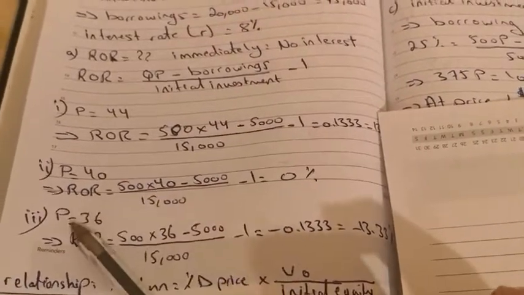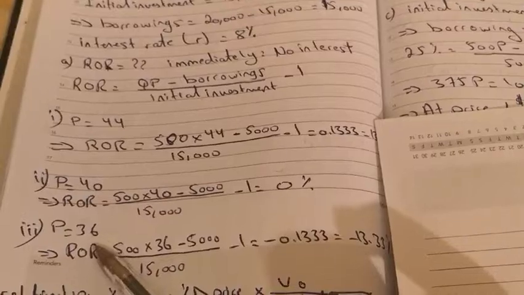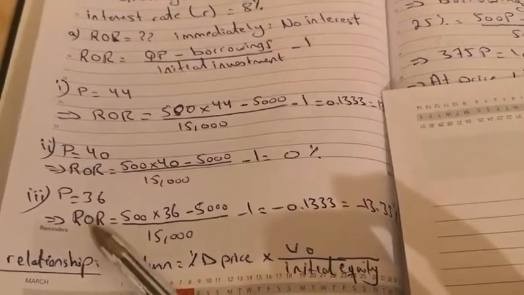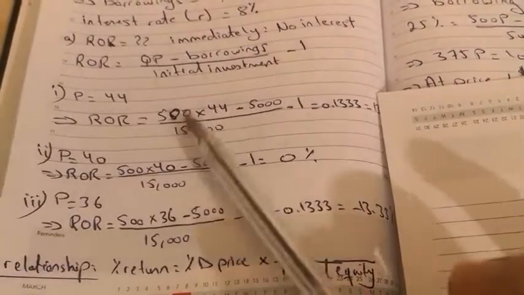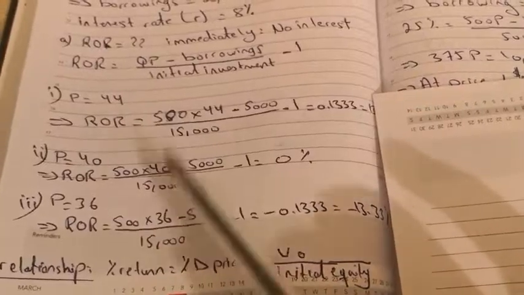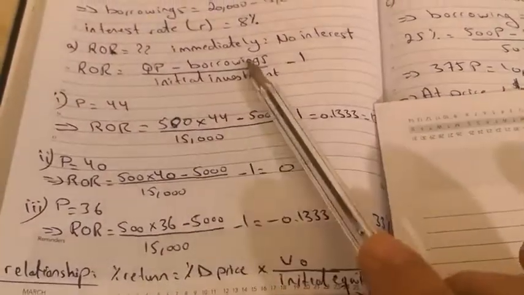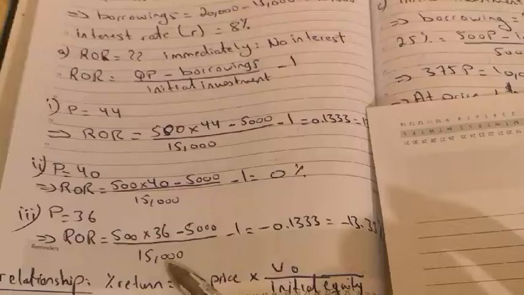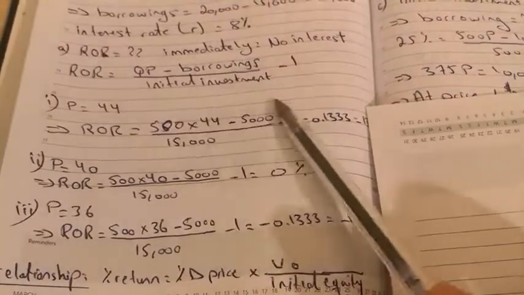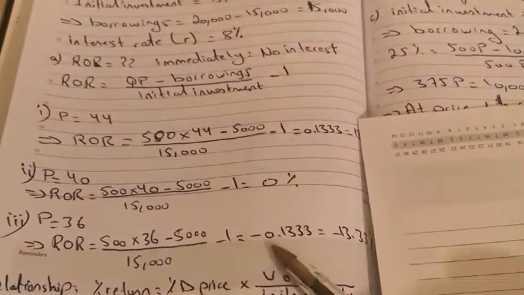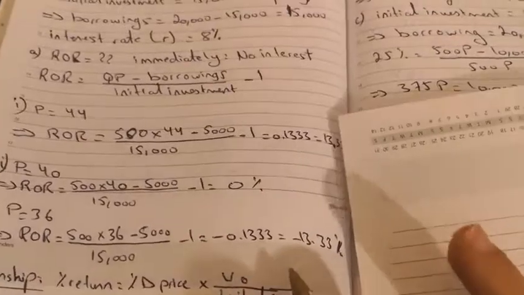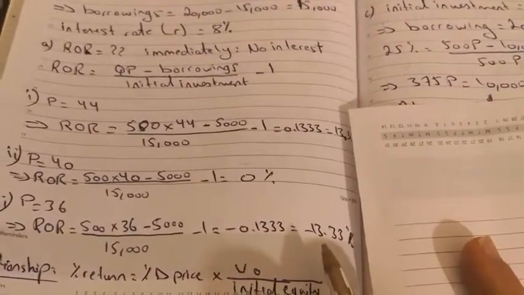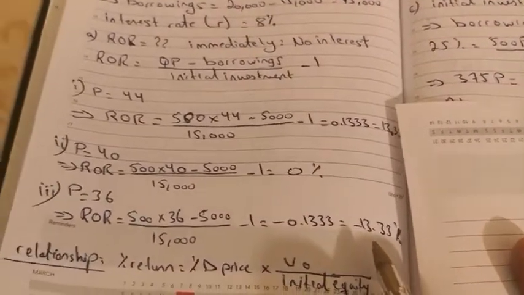Part 3, P equals $36, then the rate of return is 500 times 36 minus borrowings 5,000, over $15,000 initial investment, minus 1, and the rate of return is minus 13.33%, which is a loss.